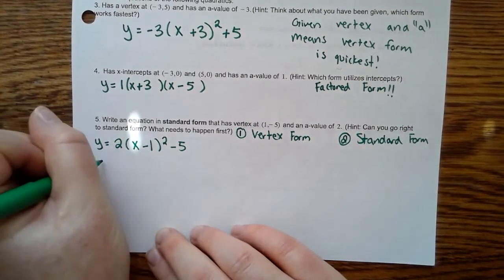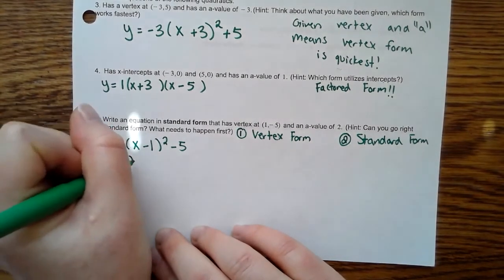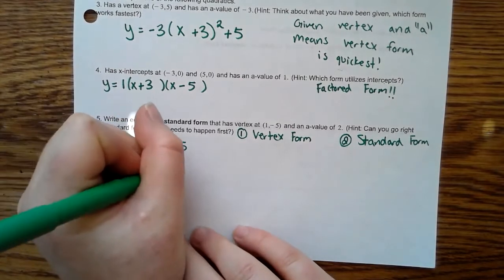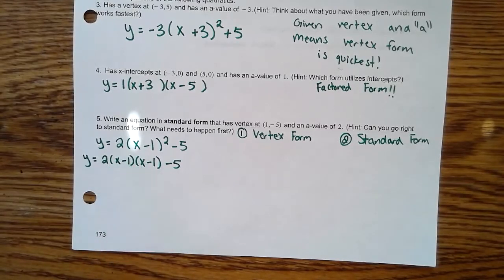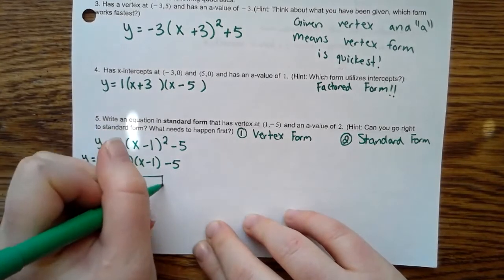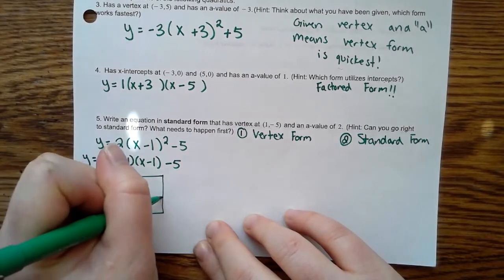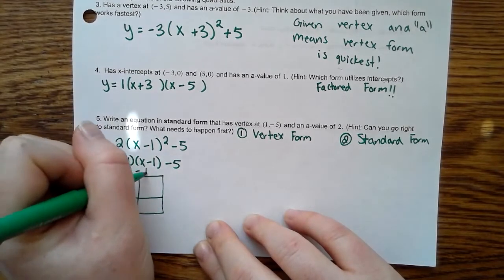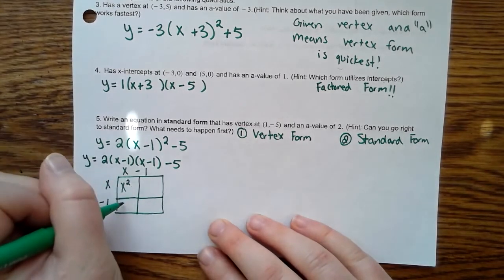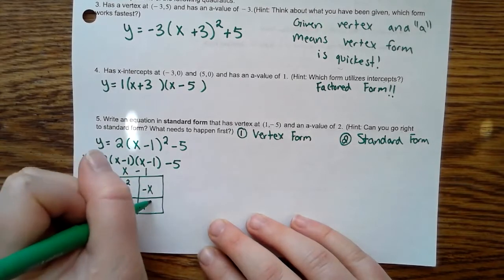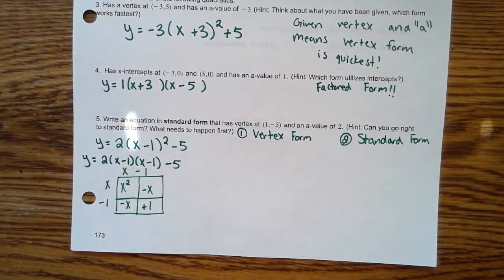This is really y equals 2, x minus 1, x minus 1, minus 5. Oh, well, we know how to do this. We know how to FOIL. Like I said, you might have a lot of different strategies. This is the strategy I teach my Algebra 1 kids. So this is x squared, -x, plus 1. As you can see, there's a lot of algebra going on. There's a lot of areas for mistakes. As you've seen in the beginning of my video, I already made a mistake or so.